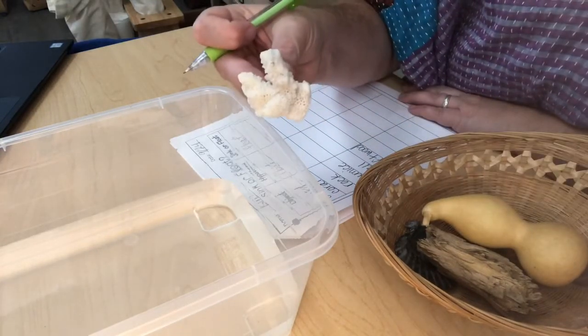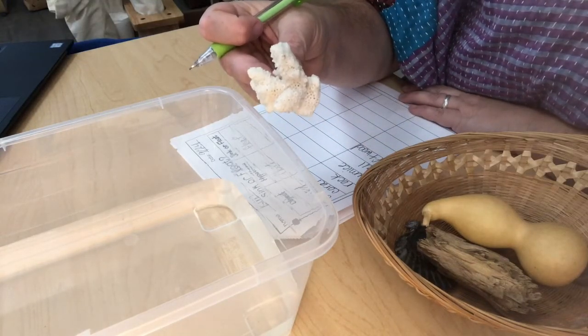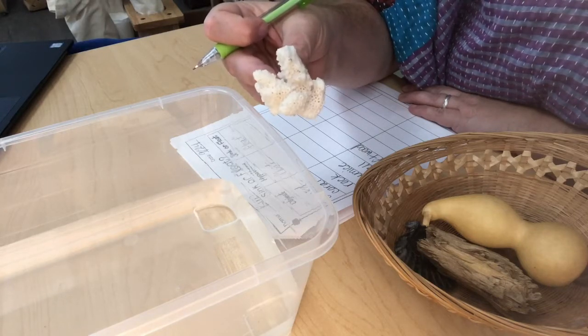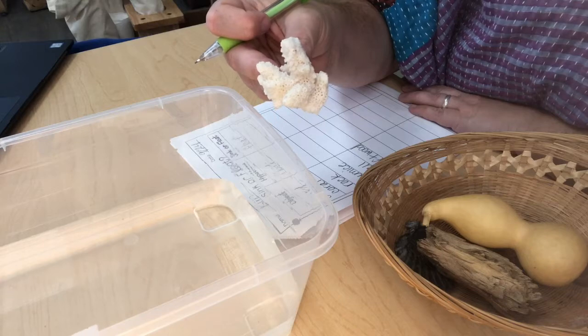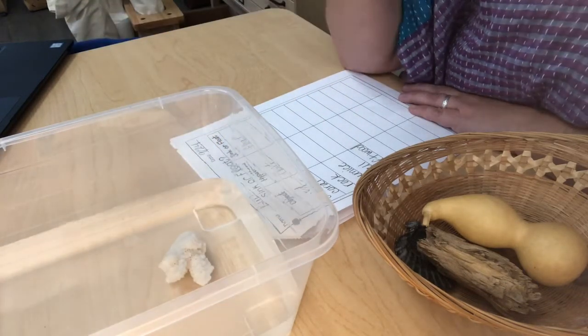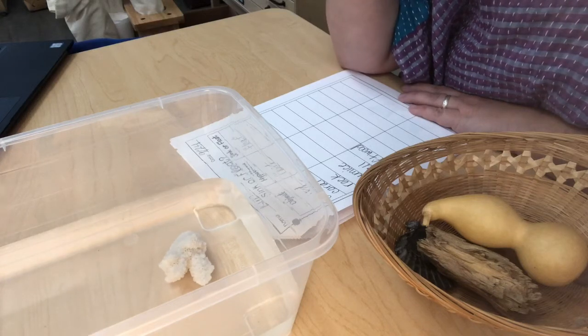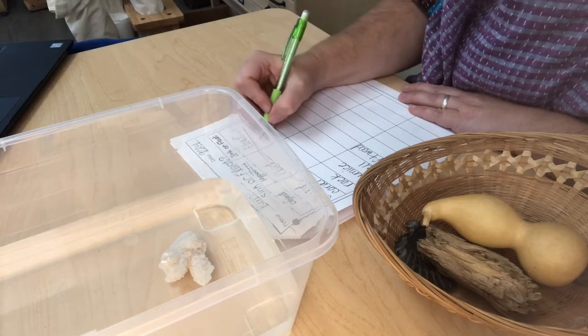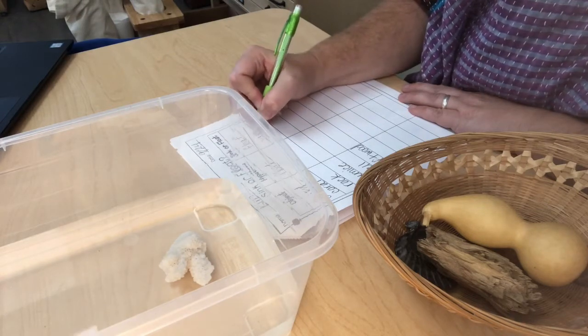How about this coral? Why don't you make a hypothesis in your head? Sink or float? Now let's see. It sinks right to the bottom. It must be very dense. The coral sank.